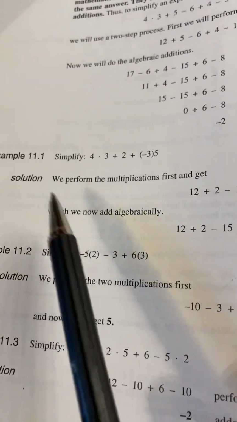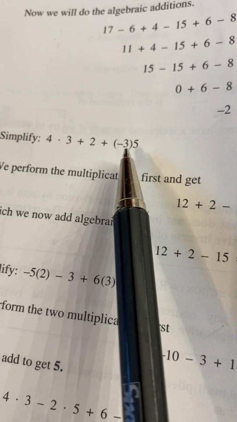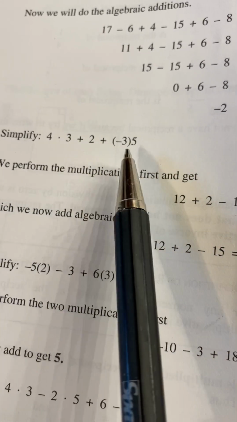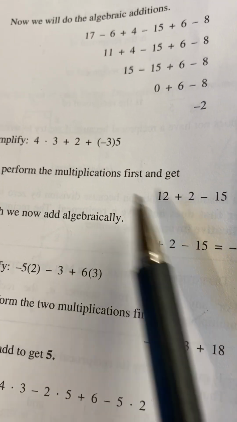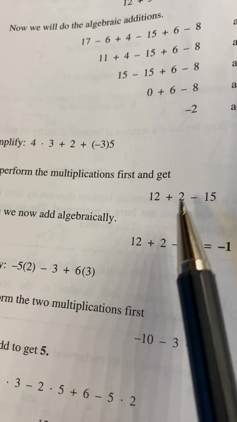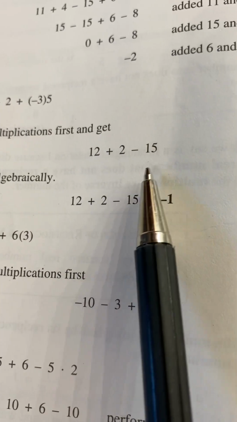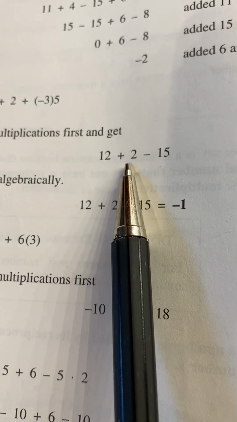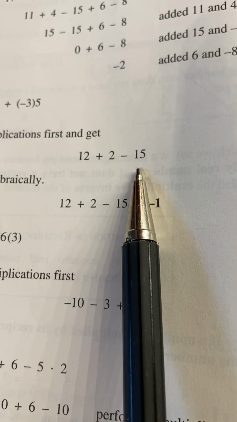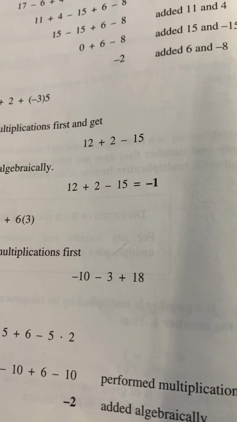Let's take a look at a couple of examples here. Example 11.1, PEMDAS. So we have a parentheses, which really just means multiply. So we want to multiply and divide. So I've got a 4 times 3, that means multiply. I just bring down the 2. I have another multiplication, and here we are. And then do you see that this is a type of problem that we've been working on? Add your positives, which is 14, and your negative, -15, for a difference of -1.